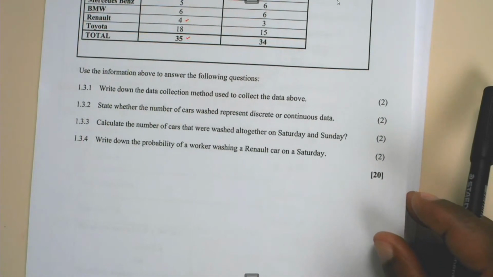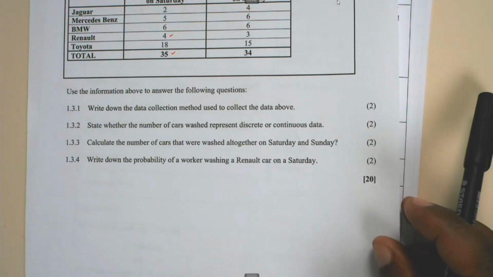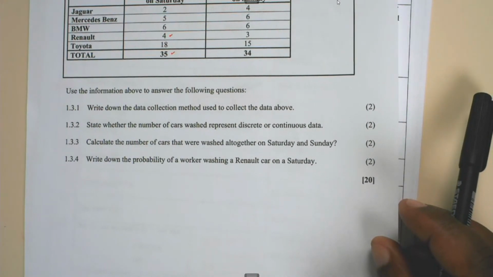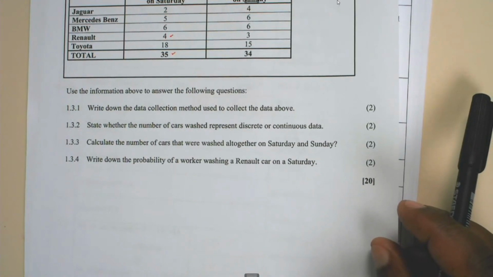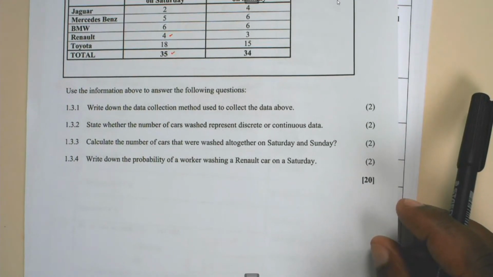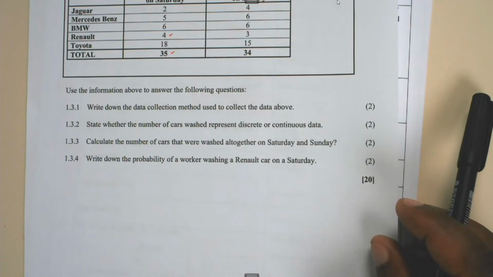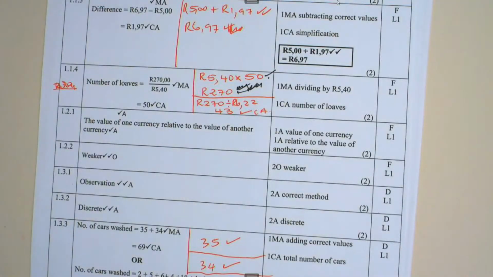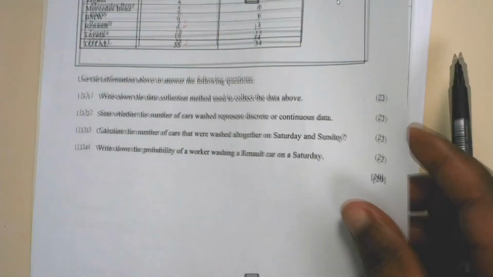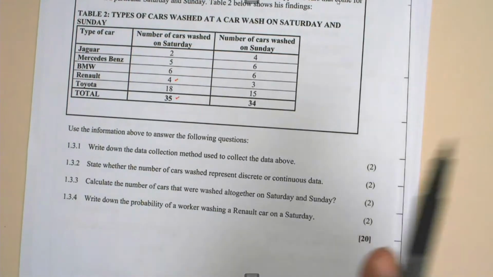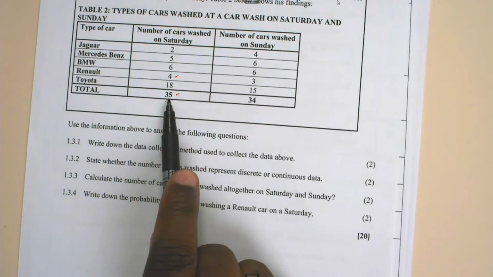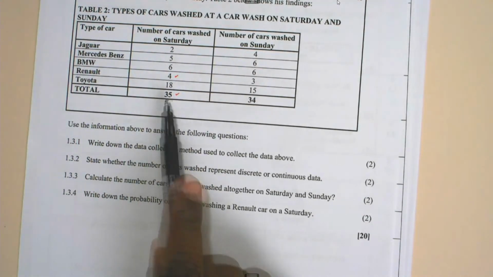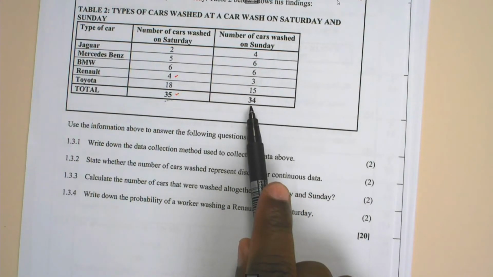Then let's move to 1.3.3. Calculate the number of cars that were washed all together on Saturday and Sunday. Let's look at the answer. According to the question paper, on Saturday, the total cars washed were 35, and then on Sunday were 34.